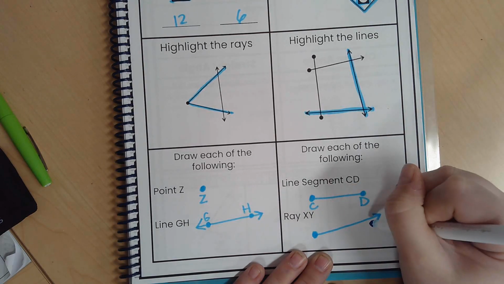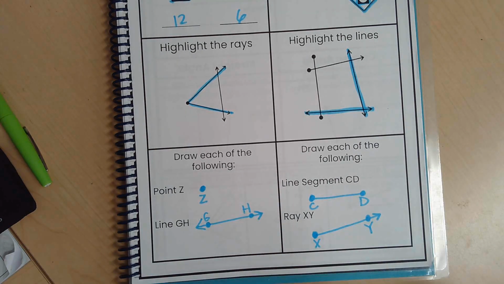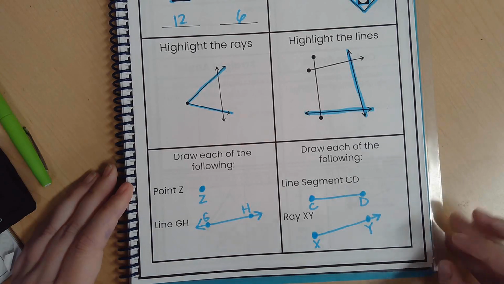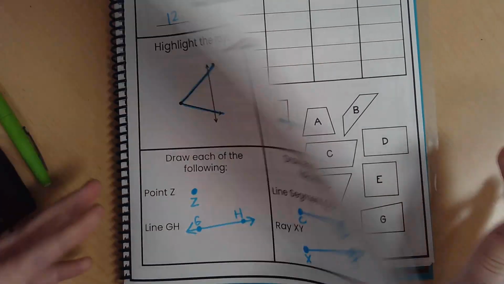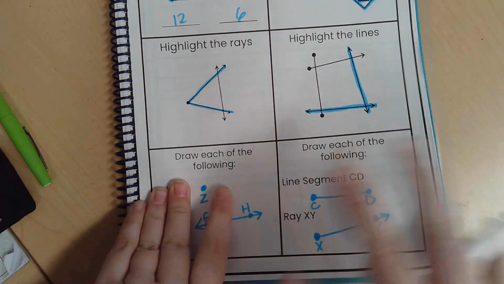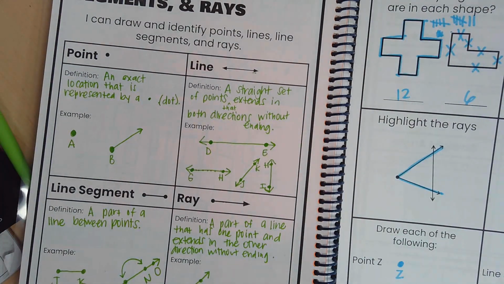So I'm going to do X here, and then I'll have Y there, okay? So make sure, the big one for this one, you're going to be building on this if you look ahead. All the things that you're going to be learning about have to do with lines, points, and rays. So make sure you understand them. But that's how we use them, and that's how we know what they are.